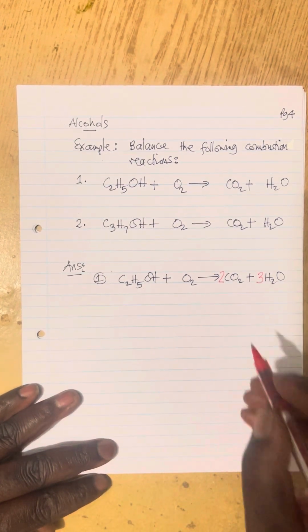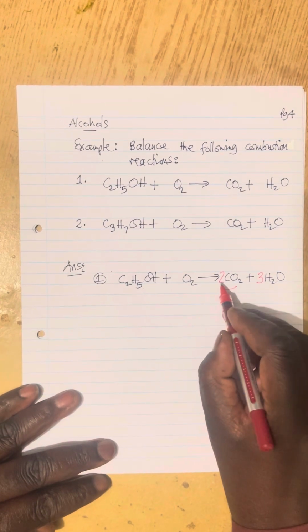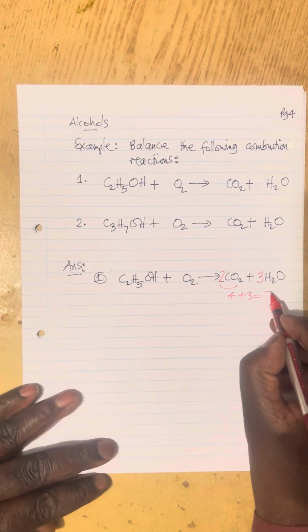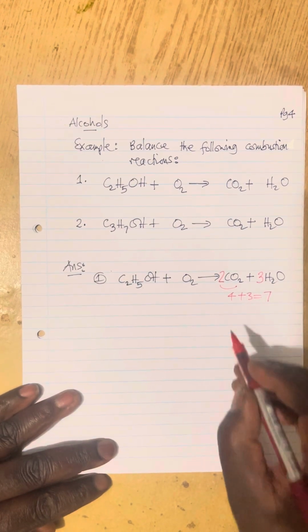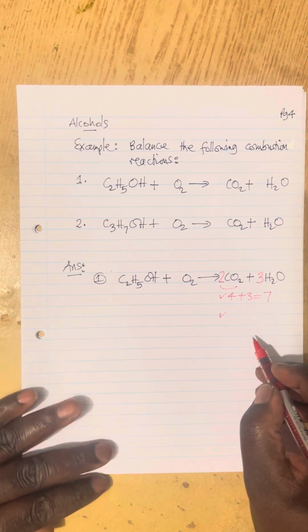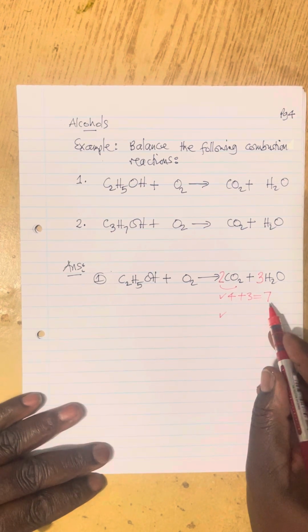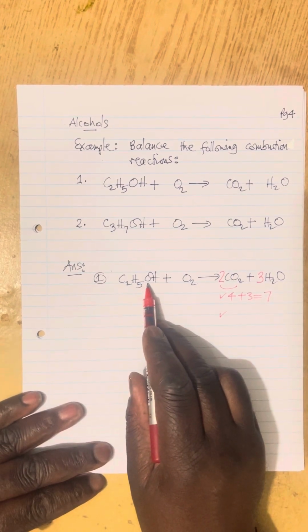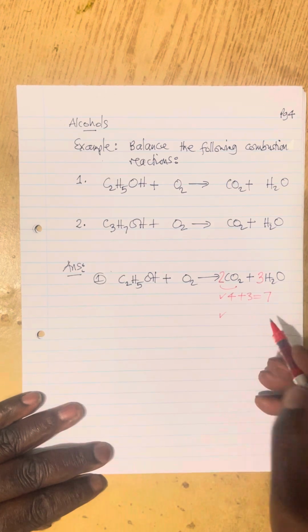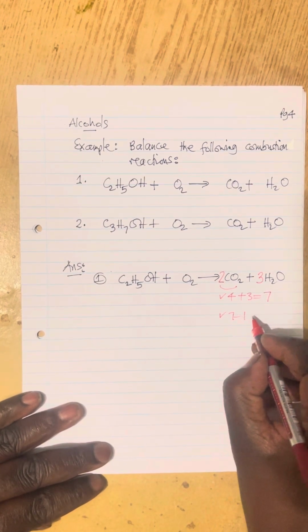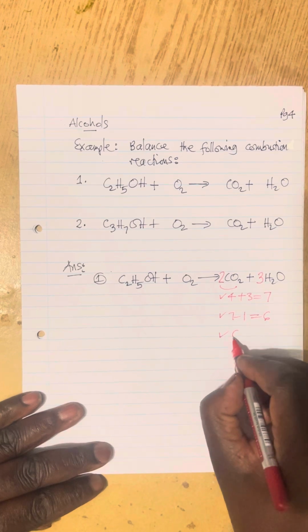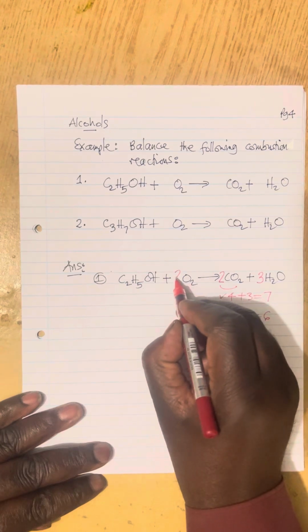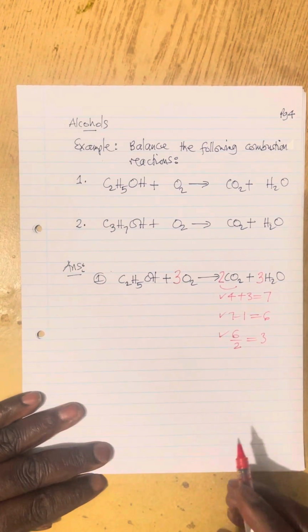Oxygens, we go to the right-hand side. That's 2 times 2 is 4, plus 3 times 1 is 3, and the answer is 7. Now, if you recall, when balancing alkenes and alkynes, we would divide 7 by 2 and get the answer. But there's this oxygen here, hiding, and therefore we have to subtract 1 from 7. So 7 minus 1, the answer is 6. Now it is the 6 that must be divided by 2 to get a 3, and that's the one we need here.